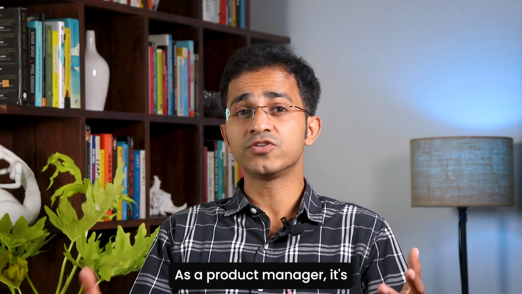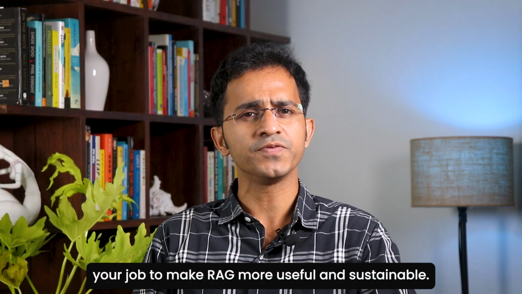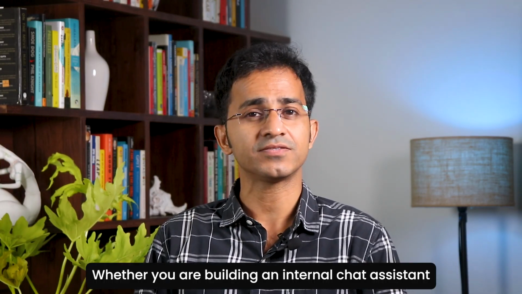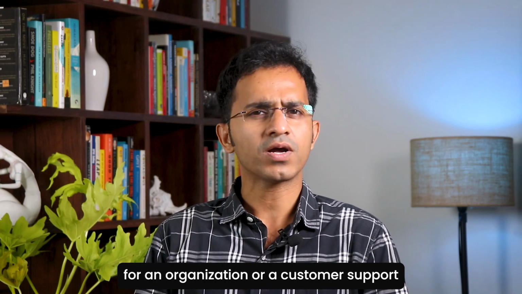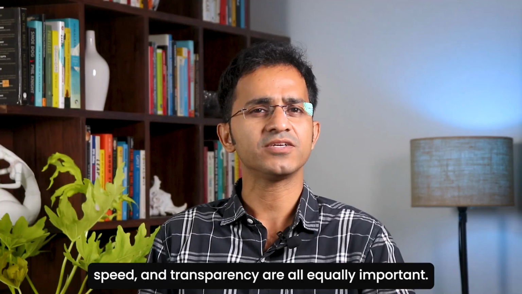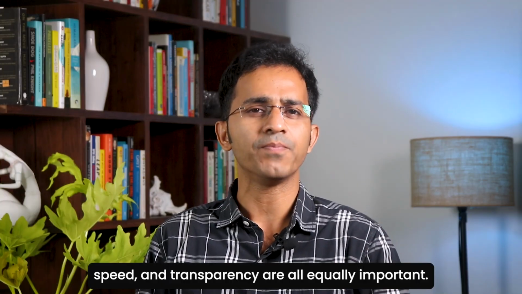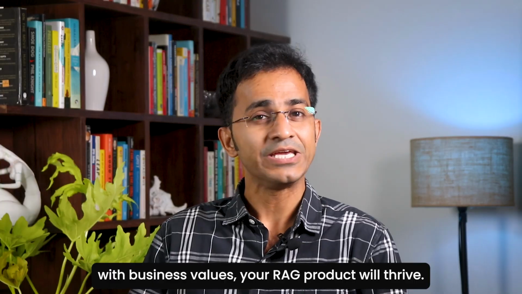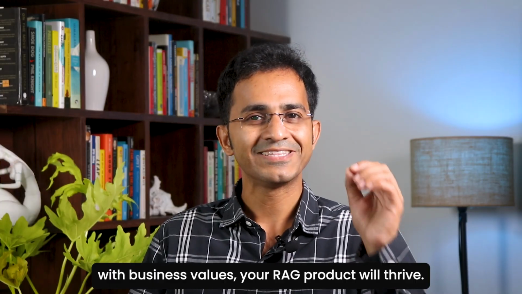As a product manager, it's your job to make RAG more useful and sustainable. Whether you are building an internal chat assistant for an organization or a customer support AI chatbot, accuracy, speed, and transparency are all equally important. When these three factors are aligned with business values, your RAG product will thrive.